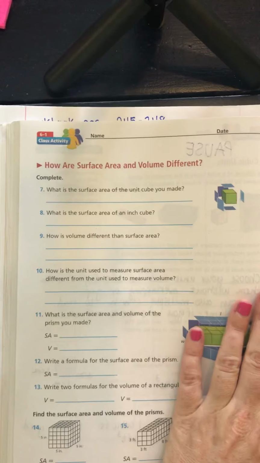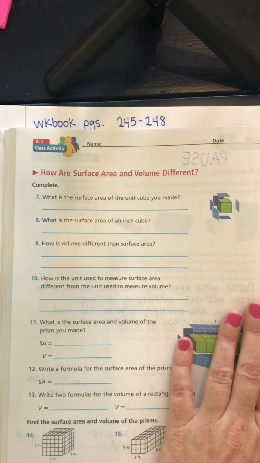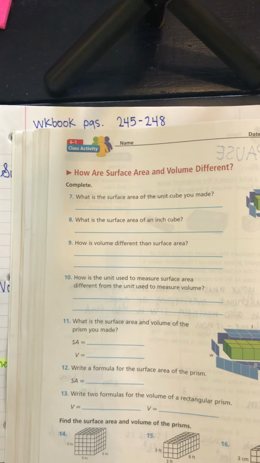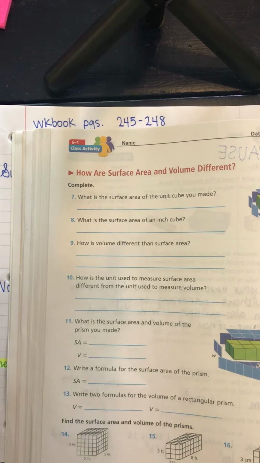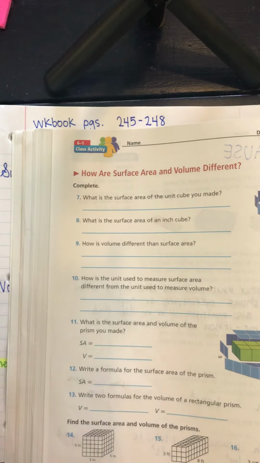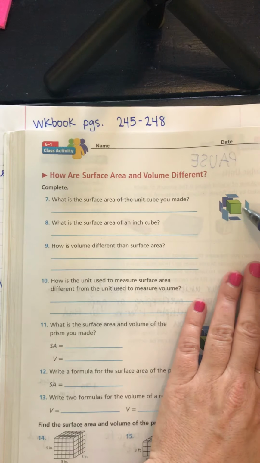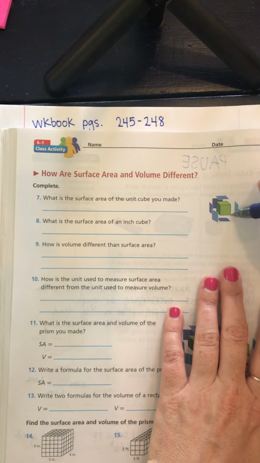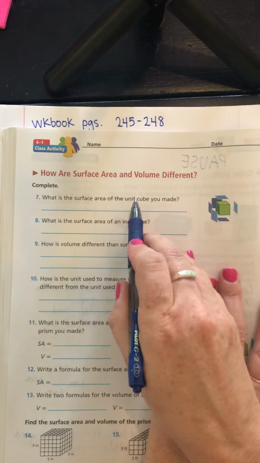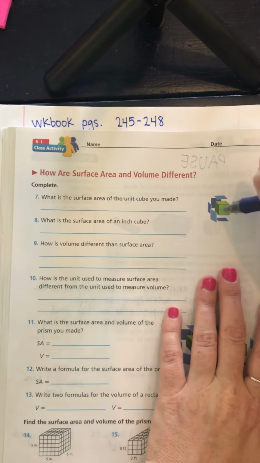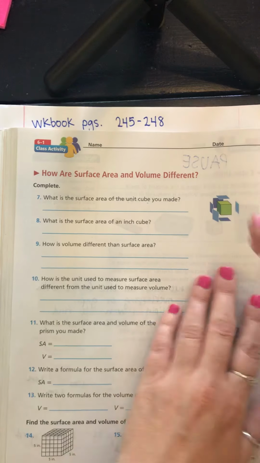Okay, so we did not cut out the nets on the first page here just because we're not in class. I thought that would be really difficult for me to try to do under here. But we'll just look at this cube right here because this is one of the ones we would have made. Okay, so it is 1 unit in each direction. We don't know how much it is, so it's just a unit cube. It's just 1 unit. We don't know how big this is.